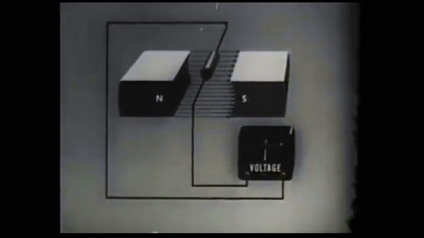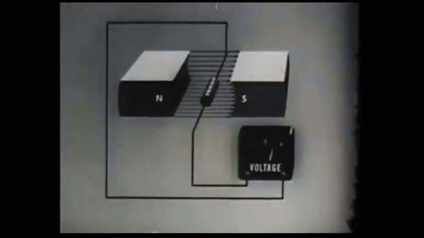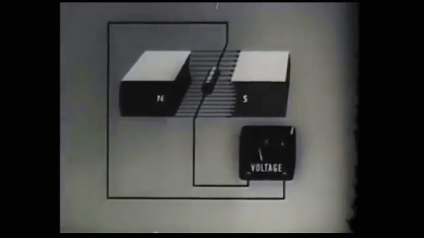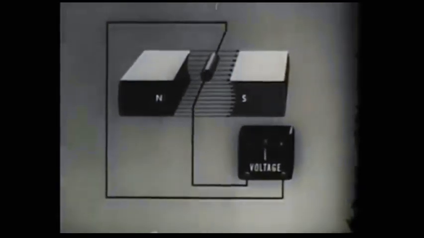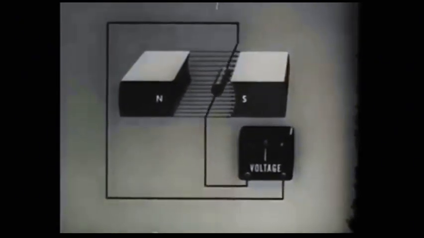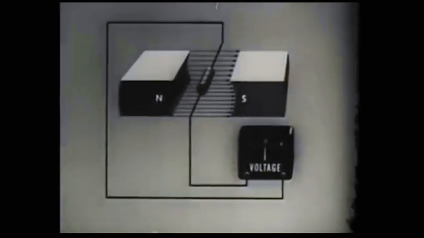Moving the conductor down through the field makes the needle of a voltmeter deflect one way, which means the EMF has one direction. Moving the conductor up through the field produces the opposite deflection of the needle. The EMF has now changed direction. Moving the conductor back and forth with the field does not make the needle of the voltmeter deflect. There is no EMF because the conductor is not cutting the field.